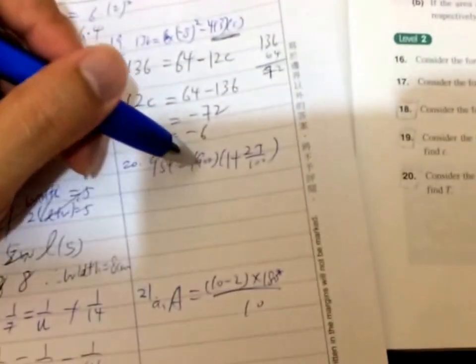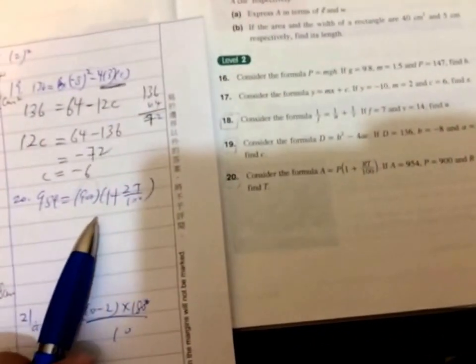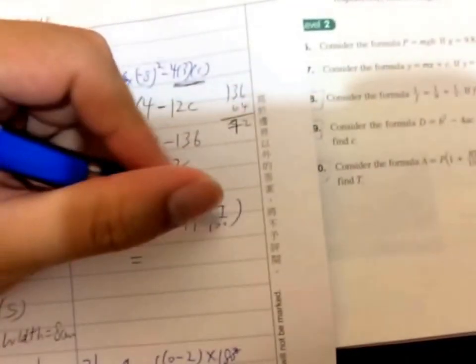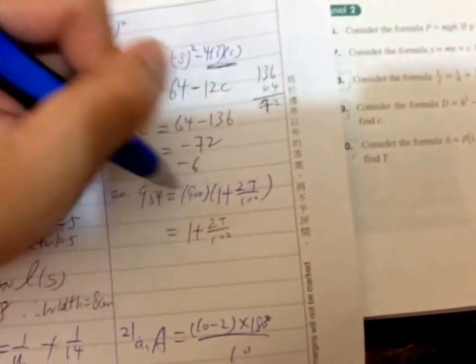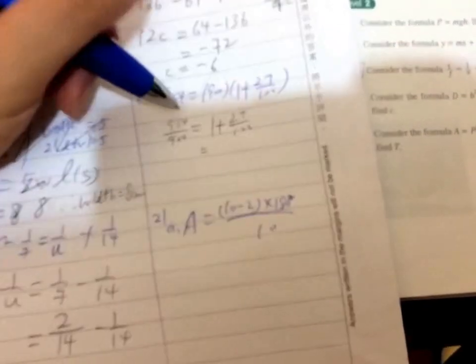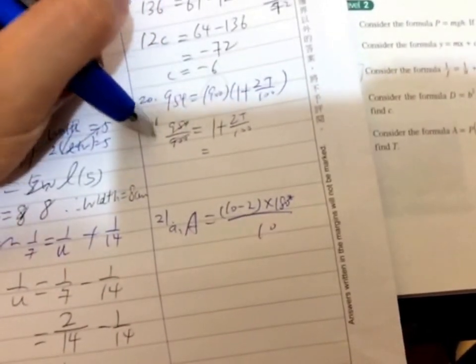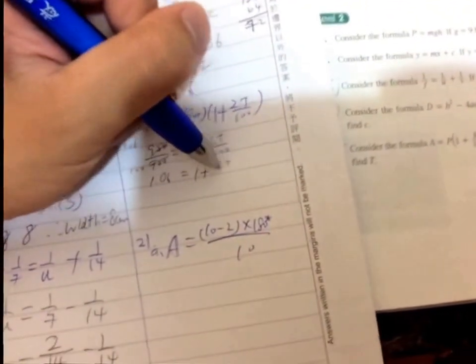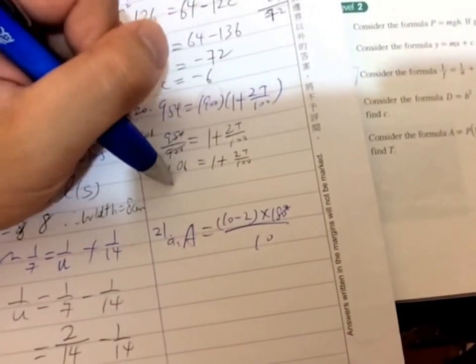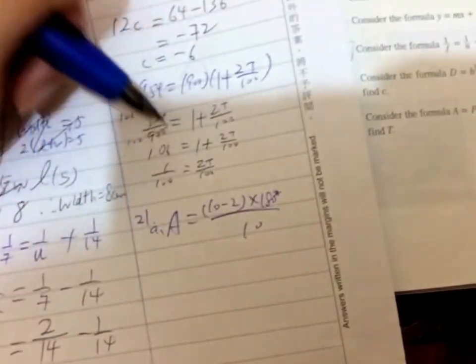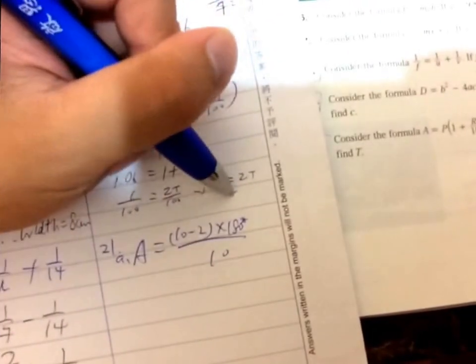So 954 equal to 900 times 1 plus 2t over 100. Right? 900 times a thing. So this whole thing is one big term. So 1 plus 2t over 100 will be equal to 954 over 900. Okay? So if you divide it by 9, it will be 106 over 100, so it's 1.06. So it's 1 plus 2t over 100. So you minus 1, so it becomes 0.06. That means it's 6 over 100. It's 2t over 100. So 6 will be 2t, t will be 3.